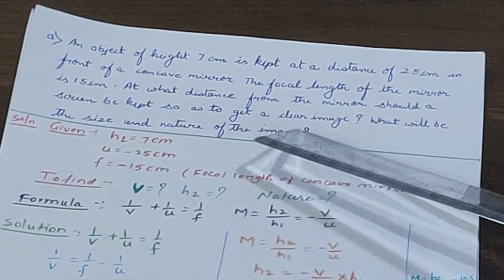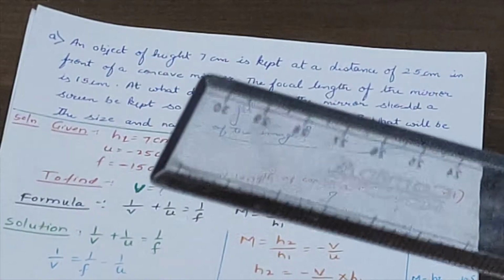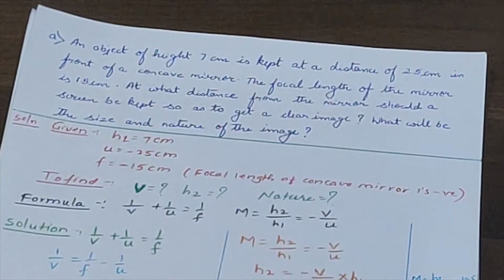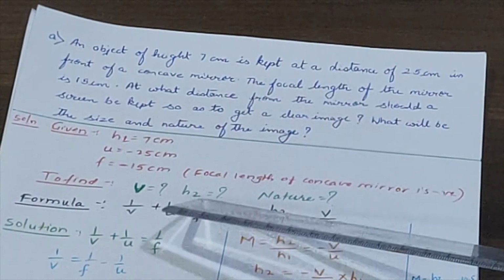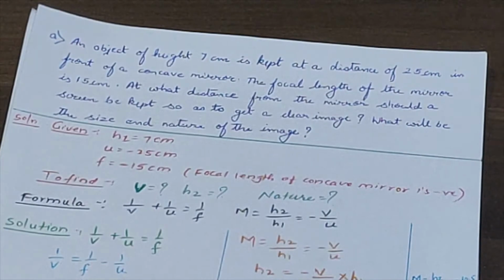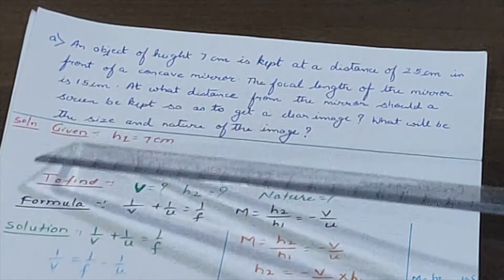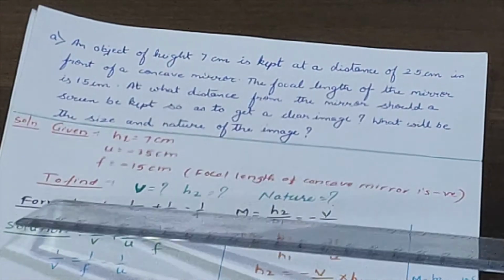And to get a clear image, what will be the size? Size is H2. Okay, the size of the image is H2, which I want to find out. So here H2 is the question mark. And then we have to find the nature of the image, how the image looks like, right? To begin with, I have done the first part, that is given. I've been given this, I have to find out this.